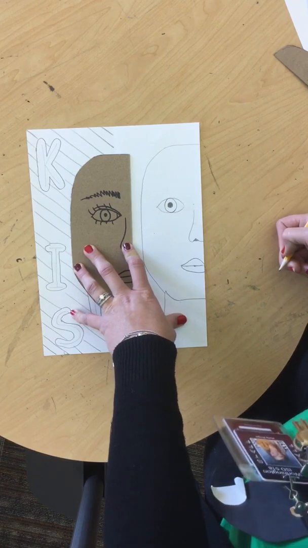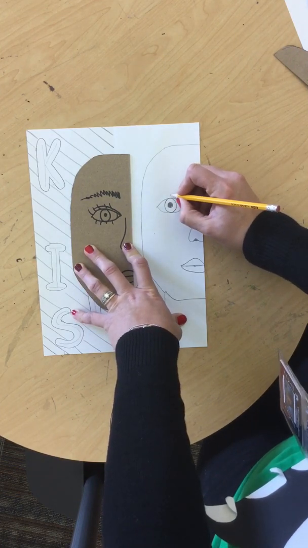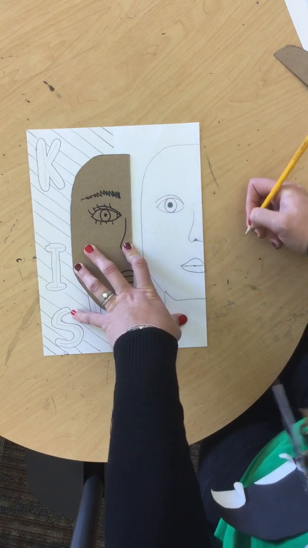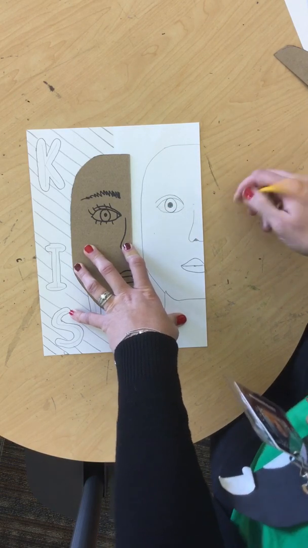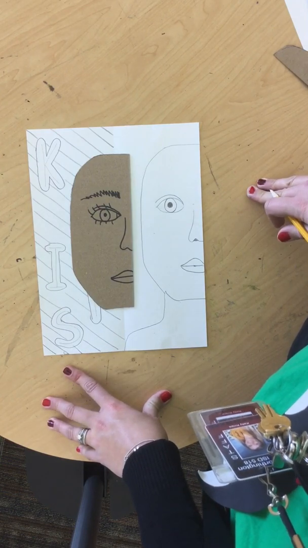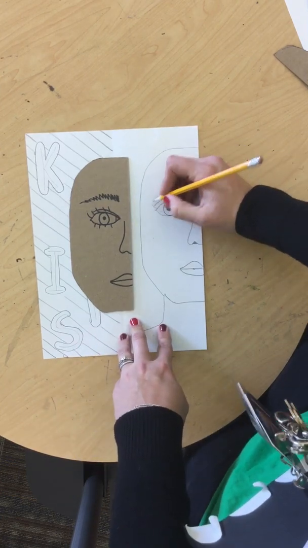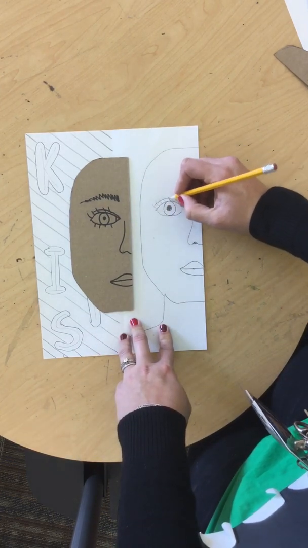Okay, after that, we're going to make our eyelid. And then add eyelashes. I know that boys don't love putting eyelashes on their paper. You can put them very small or short if you want. Everybody has eyelashes.